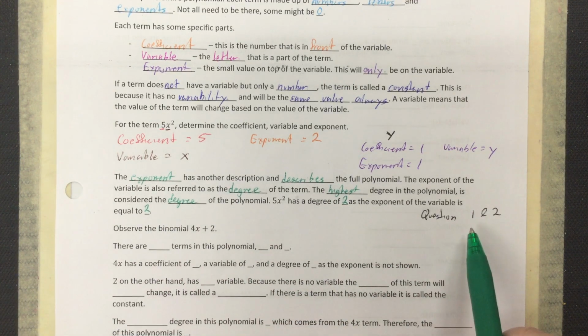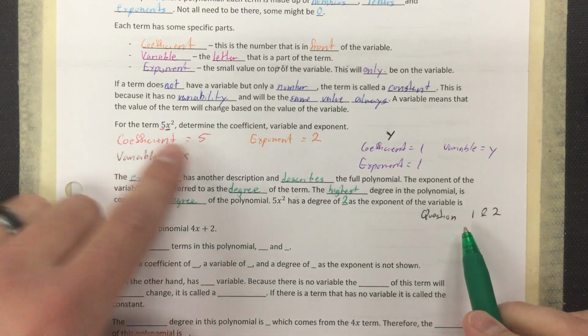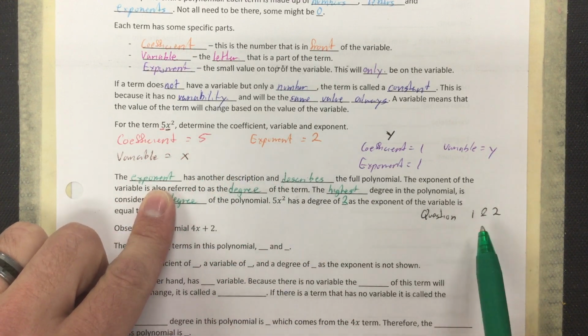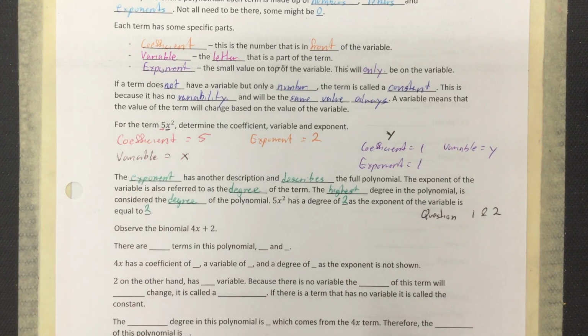I'd like you to fill in the chart for questions 1 and 2. Question 1 involves taking a term and breaking it up into coefficient, variable, and exponent. Question 2 gives you these three pieces, and you have to make a term from there. So work on questions 1 and 2.